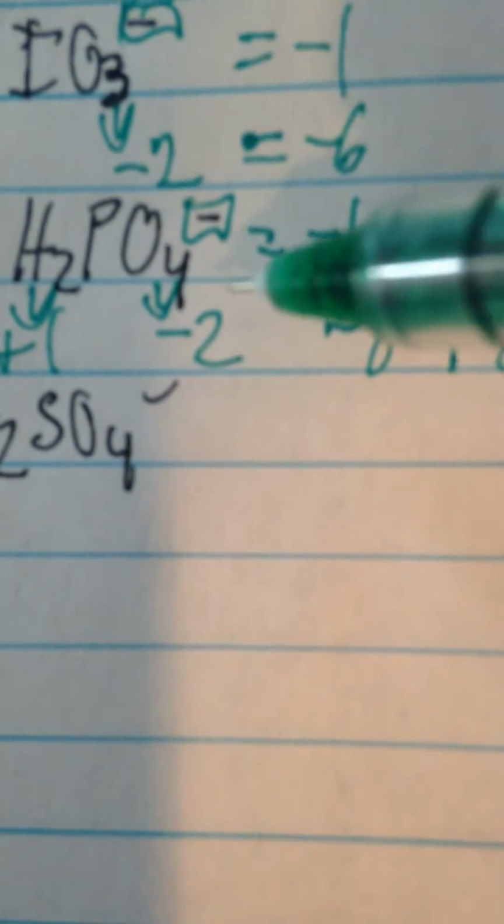That's -8 and +2 because of the 2 +1s and the 4 -2s. And so that is equal to -6, which means the phosphorus has to equal +5 because the whole thing's equal to -1.